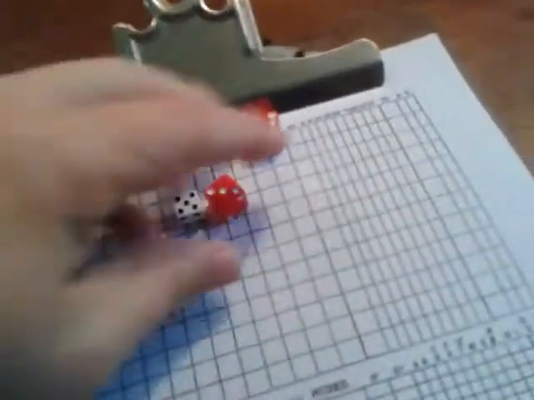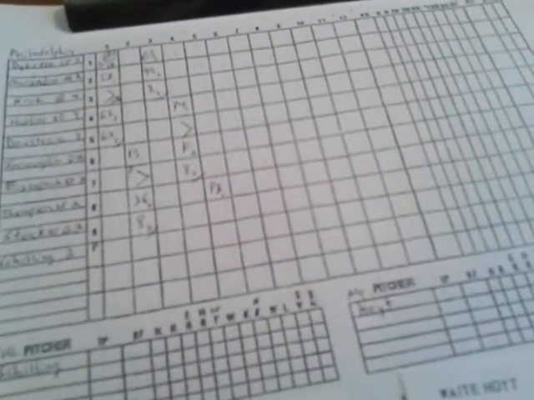Now, hold on a second, guys. I'm going to shut the door because there's lawnmower noise coming in, and I don't want that on the video. Okay, we're back. I've got to go out and make some lawnmower noise myself after this game is over, but right now I want to finish this on this Saturday morning.